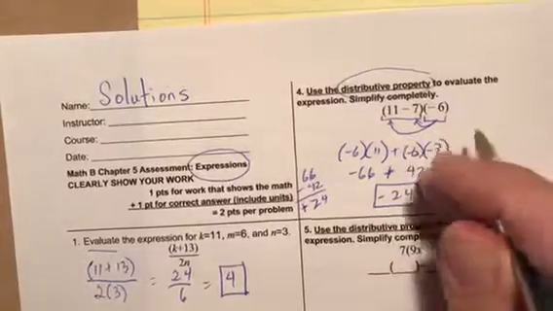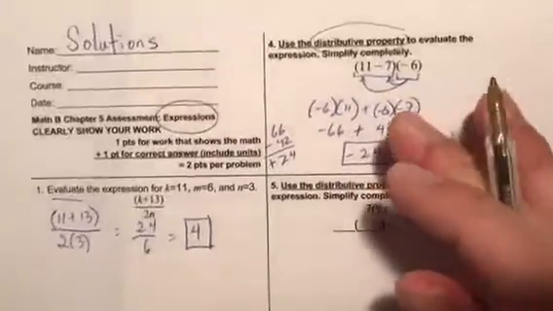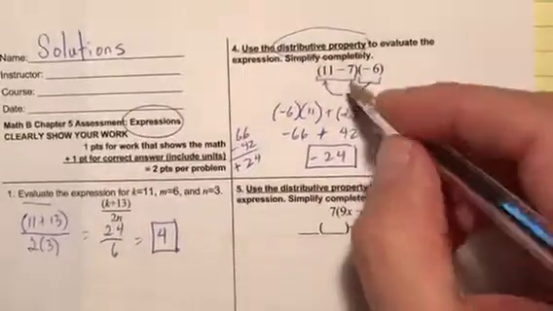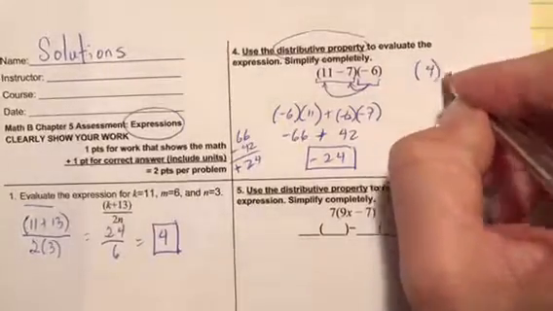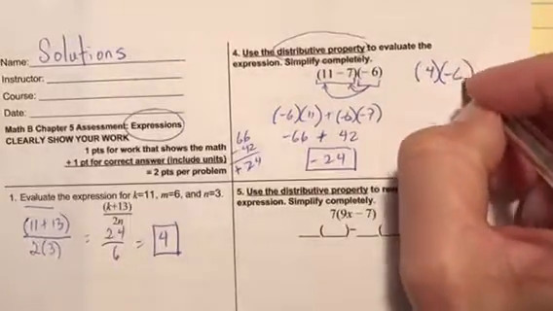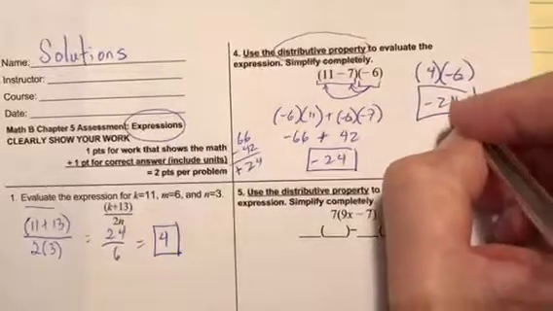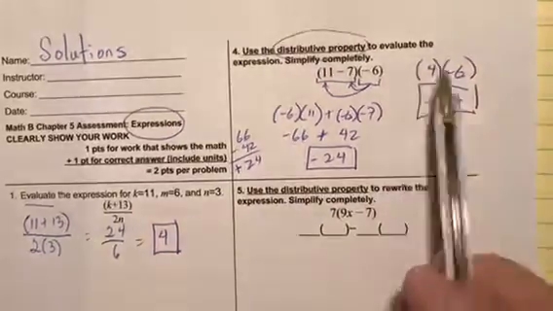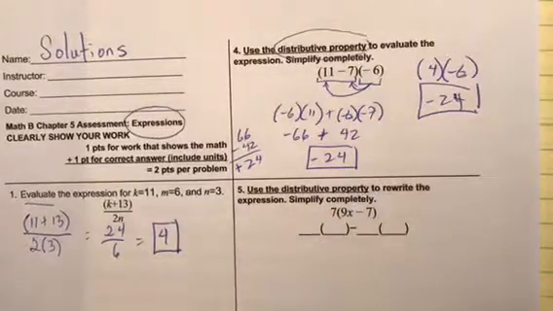And just as a double check, if we were simply to use order of operations instead of the distributive property, what would this look like? It would look like 11 minus 7, which is 4, and 4 times negative 6 is negative 24. So I do get the same answer when I use order of operations. So order of operations, distributive property.